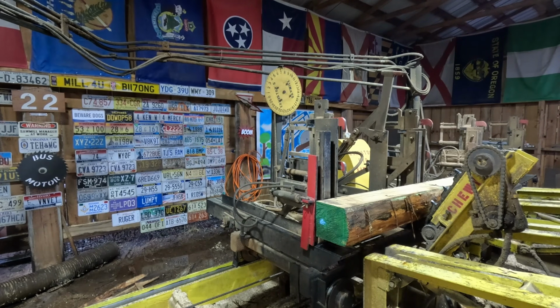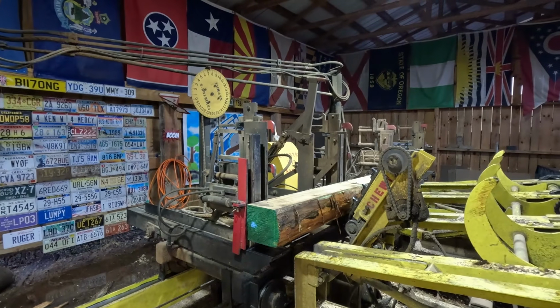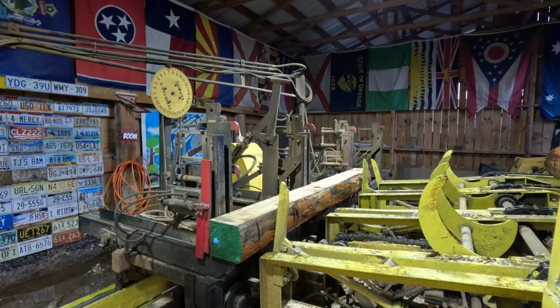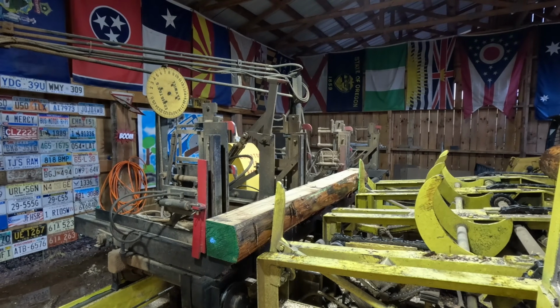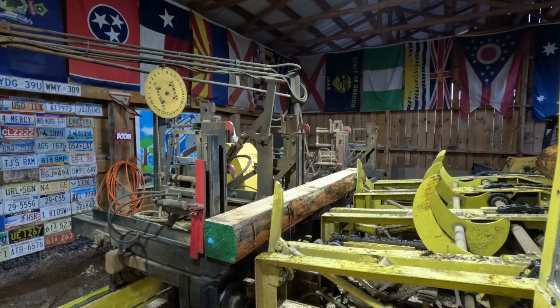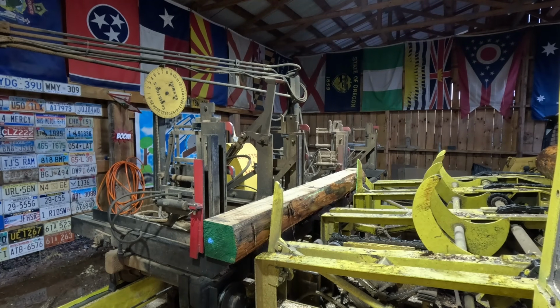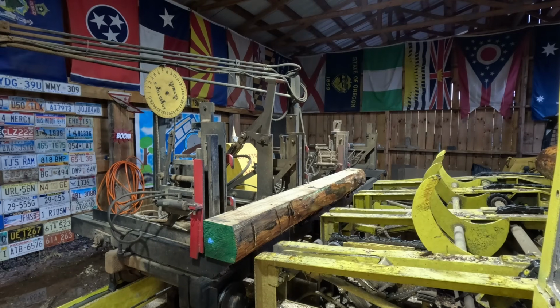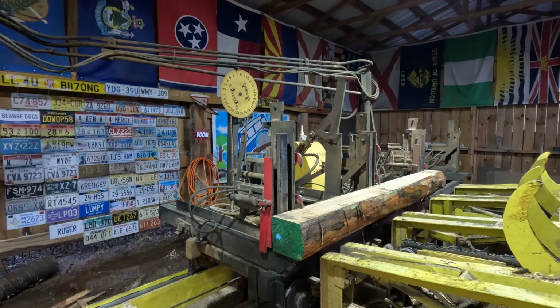Yeah, it was pouring down rain out there this morning. There was no chance of us going out there fooling around in the bark outside in the rain. Okay, so let's get back to what we were doing.